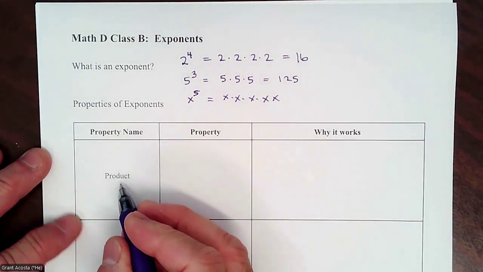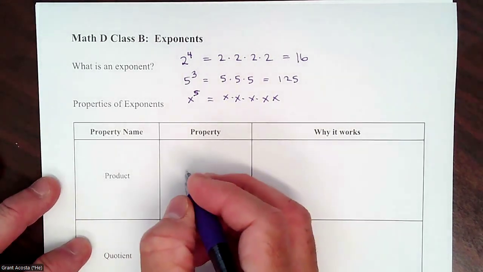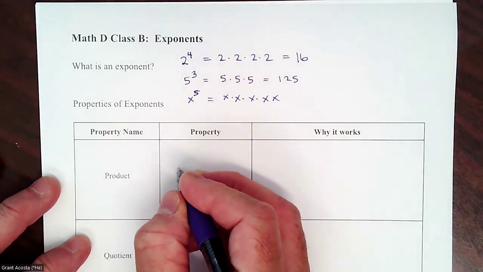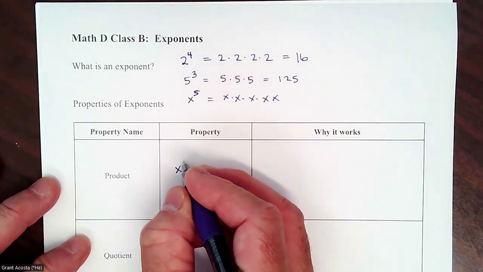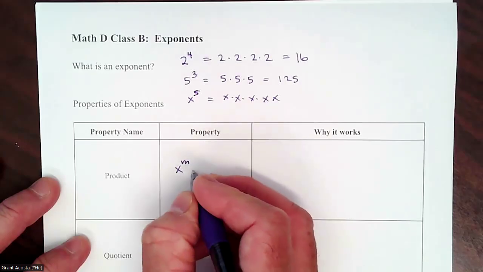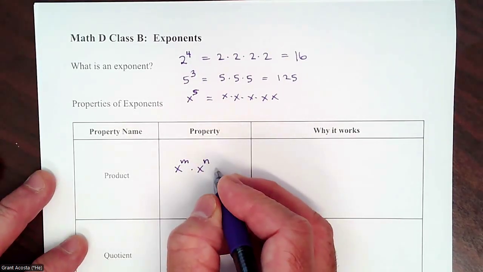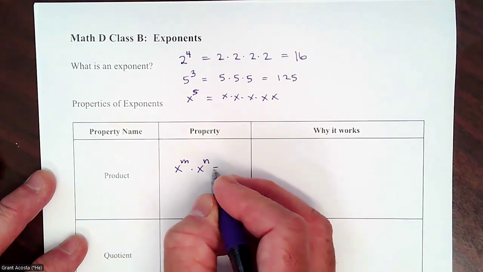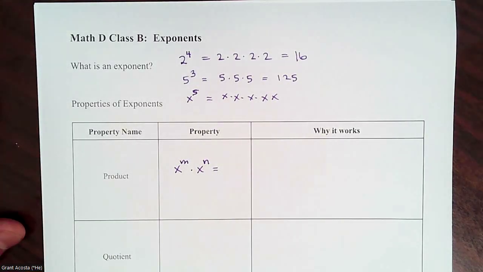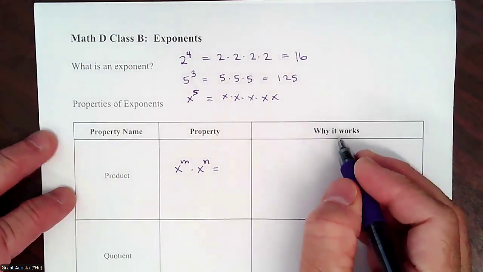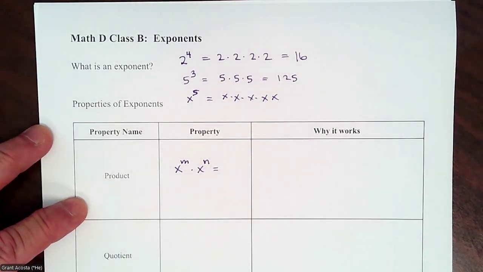The first one we're going to look at is the product property. What do we do if we have x to some power, let's say m, times x to a different power n? I've been teaching a long time, and I've seen a lot of people just try to guess what to do with the exponents, but you don't have to guess. Let's think about why this works.